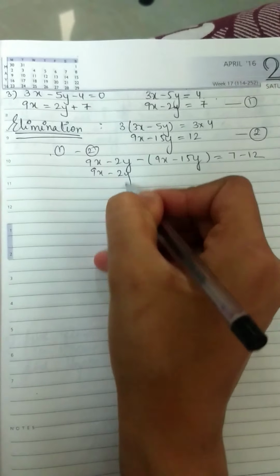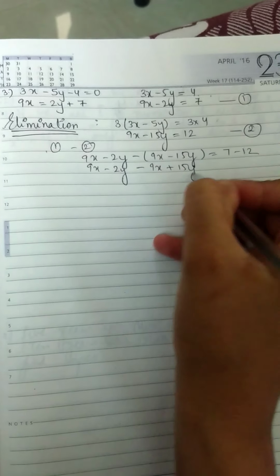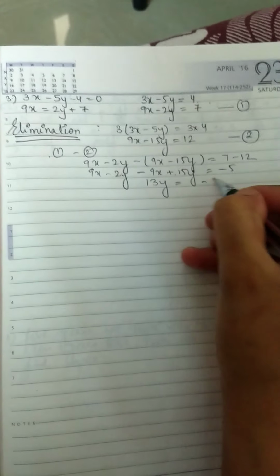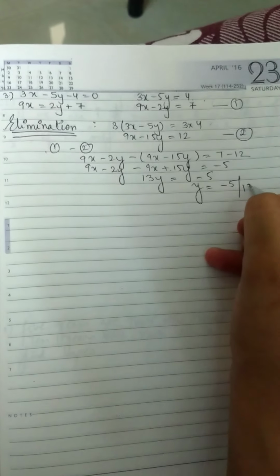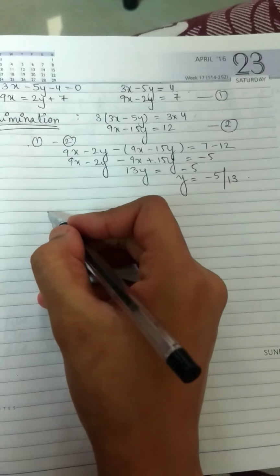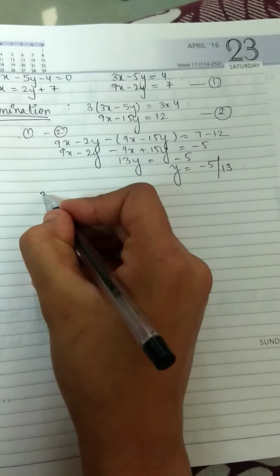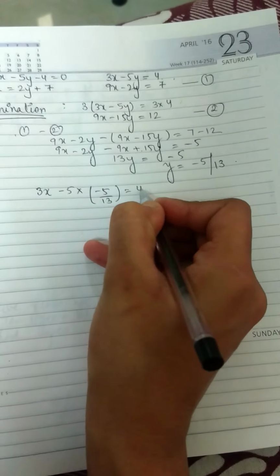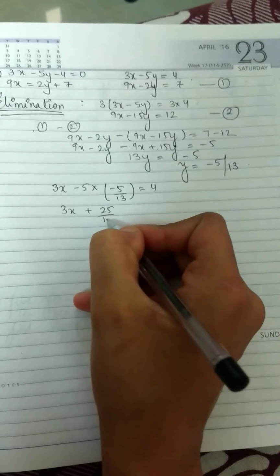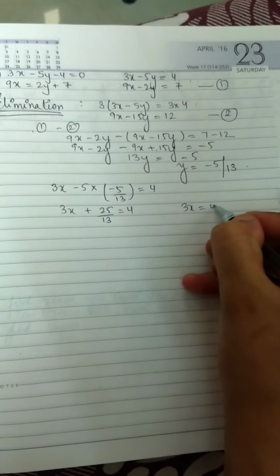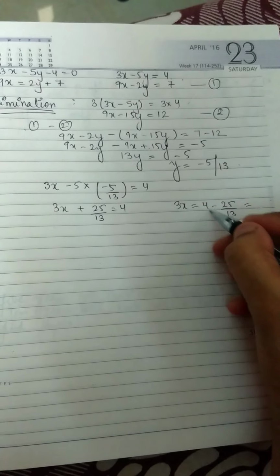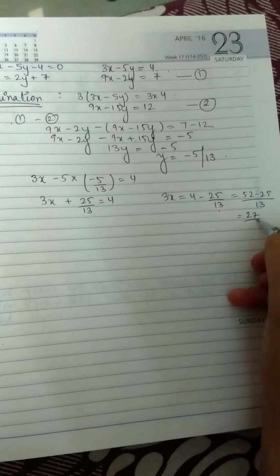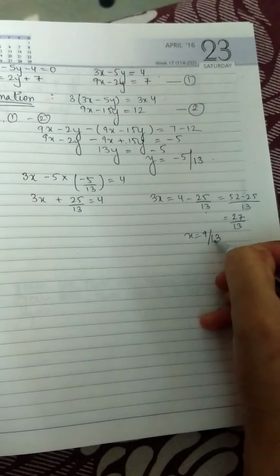So 9x minus 2y minus 9x plus 15y is equal to minus 5. So we'll get 15 minus 2, which is 13y. So y is equal to minus 5 upon 13. We can put it in any of the equations to obtain the value of x. So 3x minus 5 into minus 5 by 13 is equal to 4. So 3x plus 25 upon 13 is equal to 4. 3x is equal to 4 minus 25 upon 13. 13 into 4 is 52. 52 minus 25 upon 13 is 27 upon 13. So x is equal to 9 upon 13.